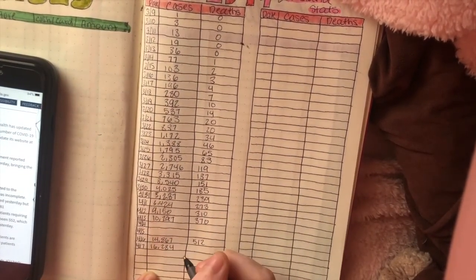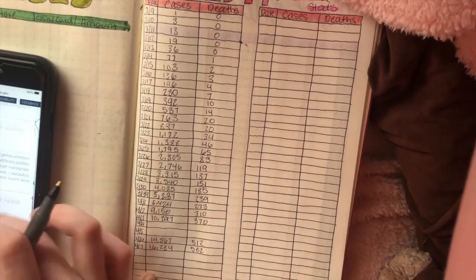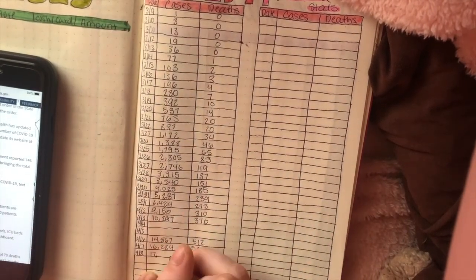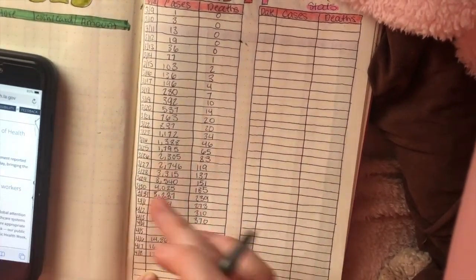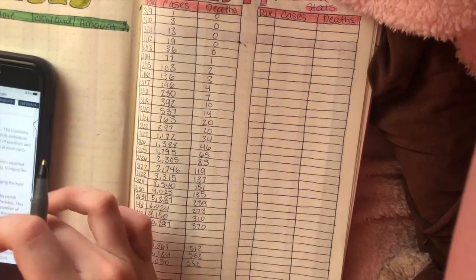I'll just stop talking for a second and let this part play out, because this part was kind of long. Like I said, I stopped on the 30th and had to basically catch up all the way to the 19th. So you'll see me doing that now.